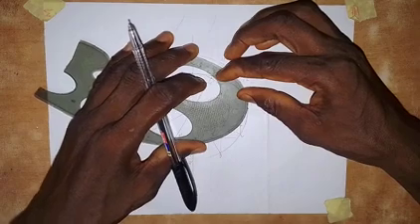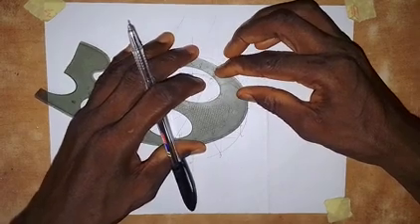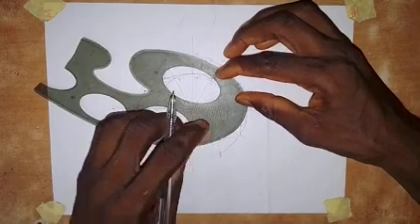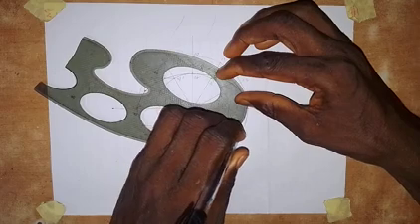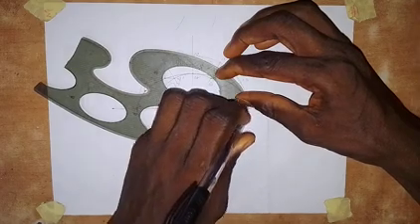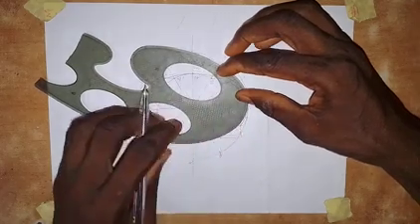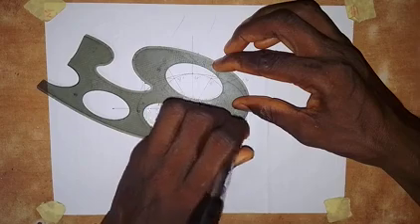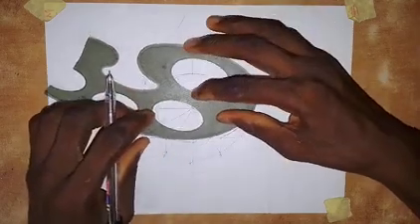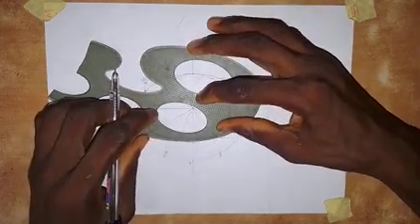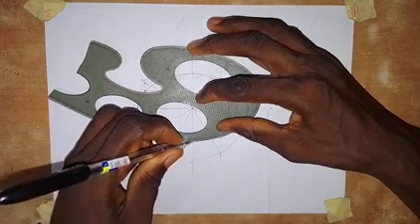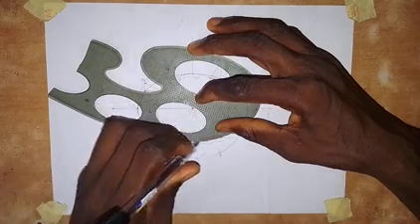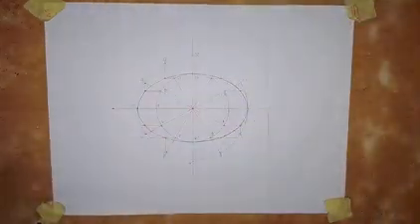So let me just join this together. Alright, and then for this, I join this together like this. Then we also have this being joined together. Alright, so we have the ellipse in place.